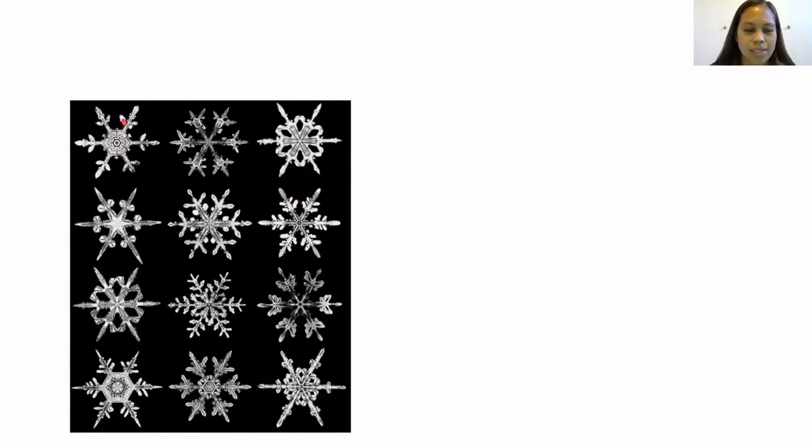Should we try to count the points here? 1, 2, 3, 4, 5, 6. Should we try it on the next one? This one actually has a couple of points, but it also has these like legs. So we'd say 6 legs here. Ready? 1, 2, 3, 4, 5, 6. Yay!